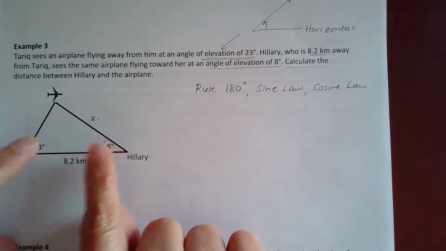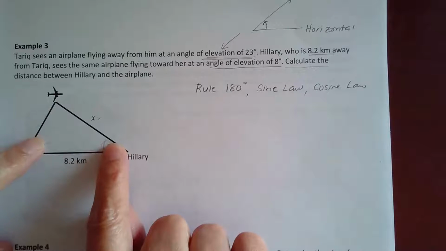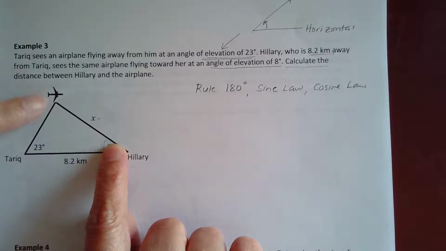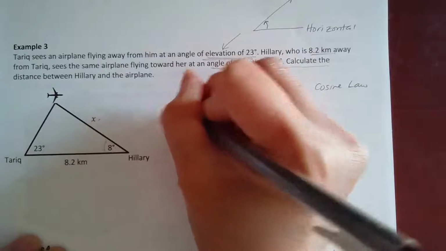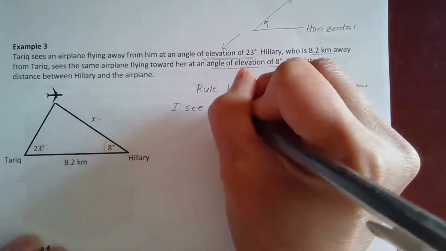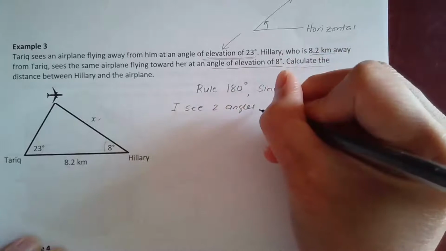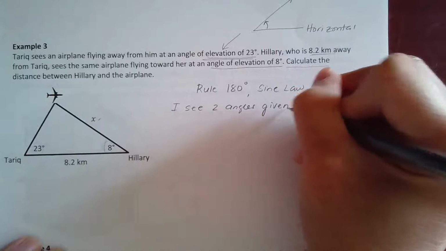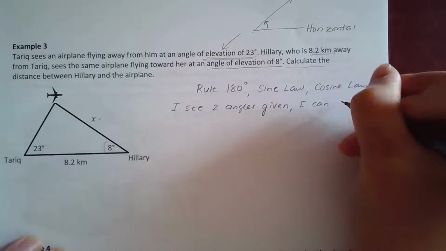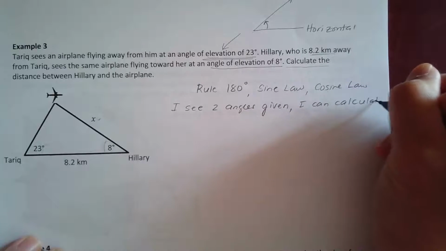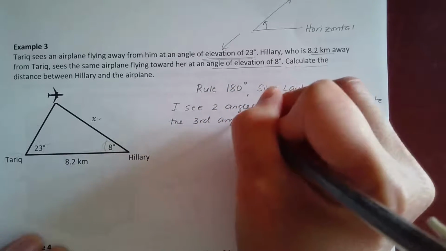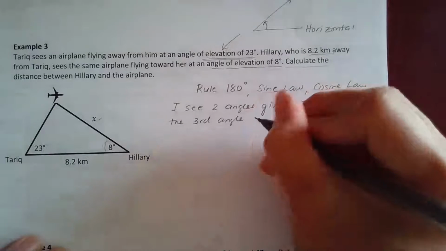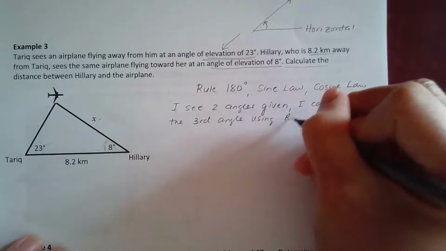Oh, I see two angles in here. What I could do is use rule 180 to find the third angle. So first, I see two angles given. I can calculate the third angle using rule 180.